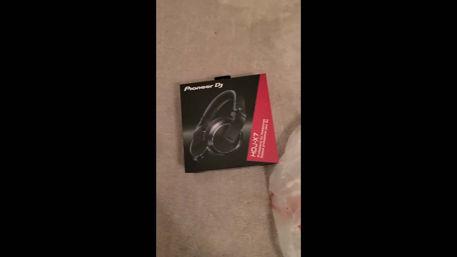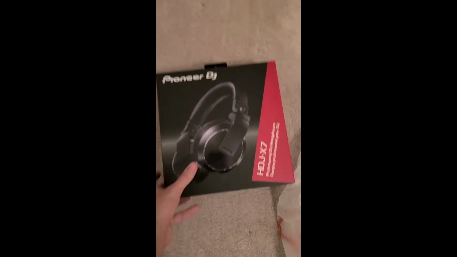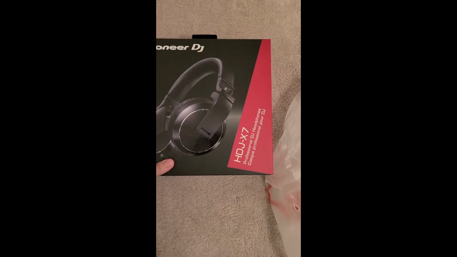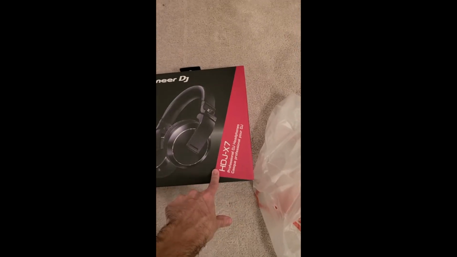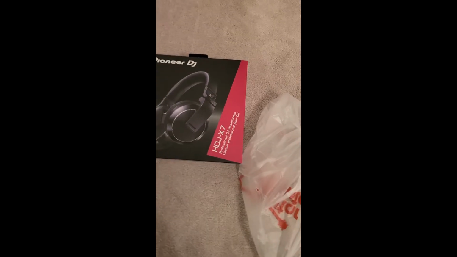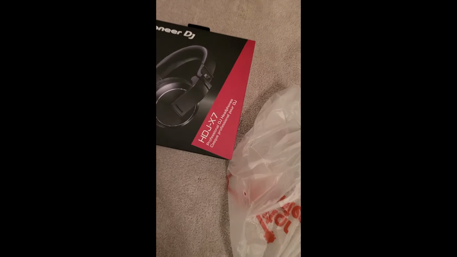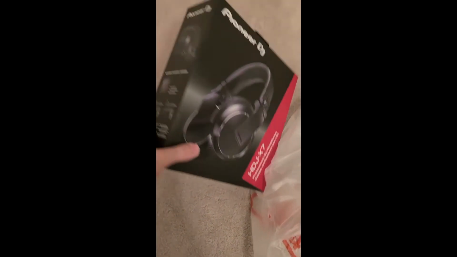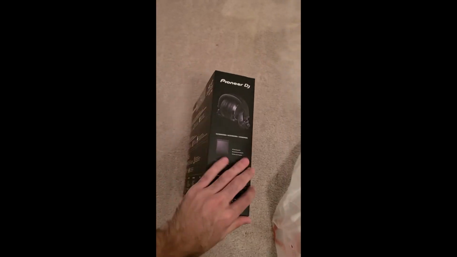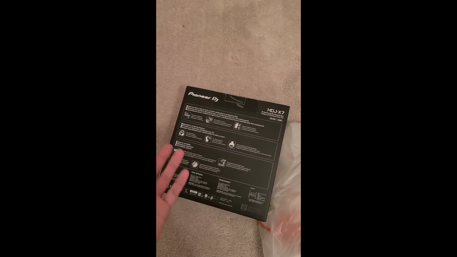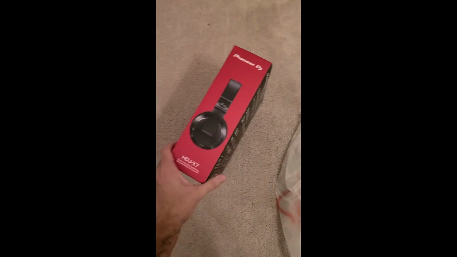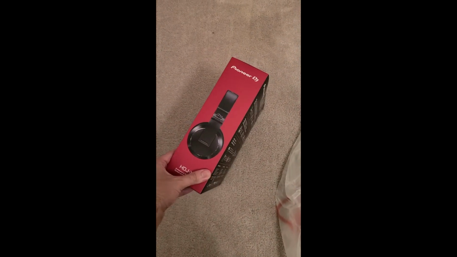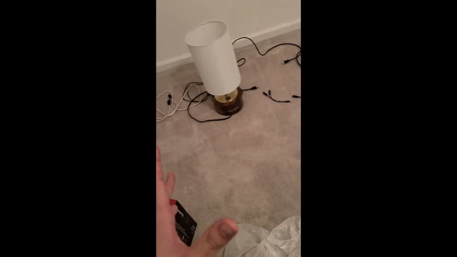And then you've got this Pioneer DJ headset. It's called the HDJ X7, and I can't read, but I'm not really familiar with all of their products, but I know the name. I think the name is very well known. Got this for $100, and I already had a headset. I did have Beats Solos.